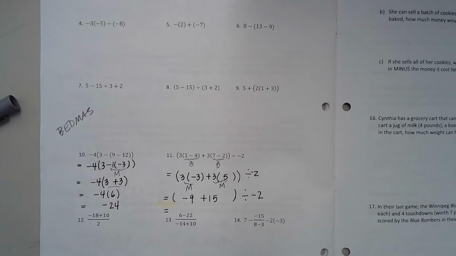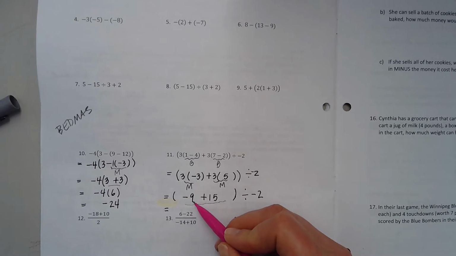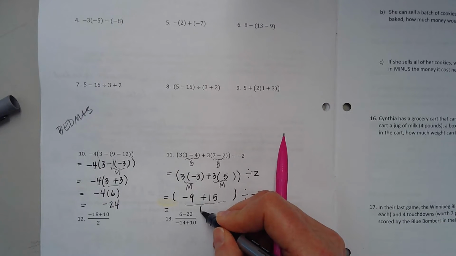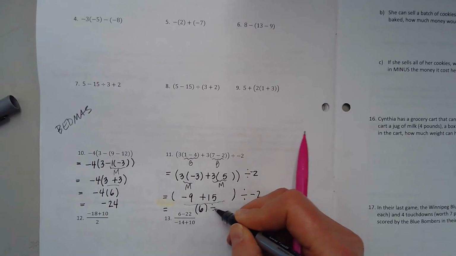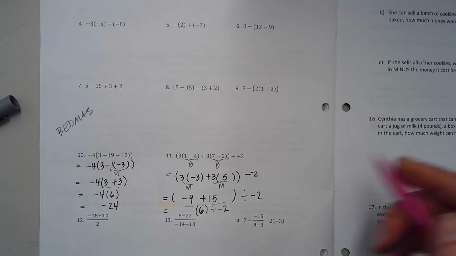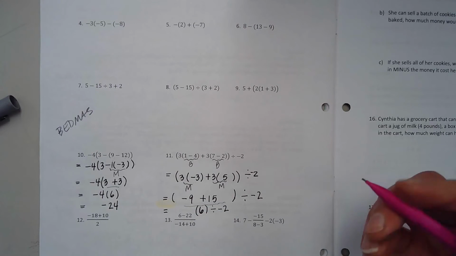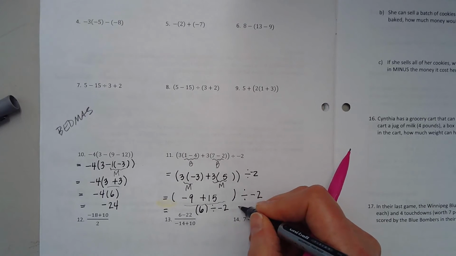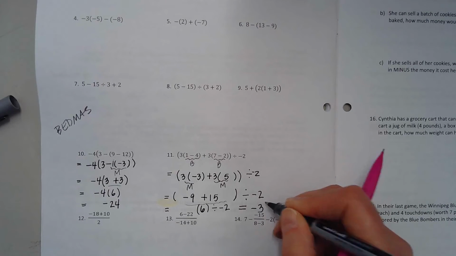Okay. Almost there, right? Inside my brackets, I have a -9, a +15, which results in a +6. Now I can leave my brackets here, divided by -2. You could say, oh yeah, there's a multiplication indicated by the brackets, but it's just times 1, right? So it's not going to change anything. 6 divided by -2? -3. Okay.